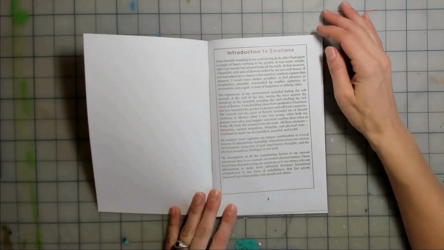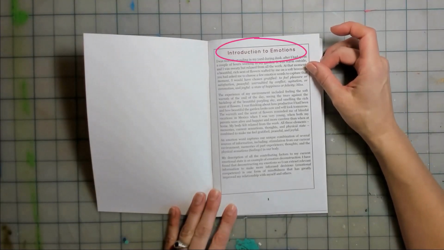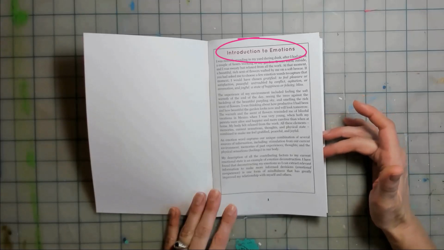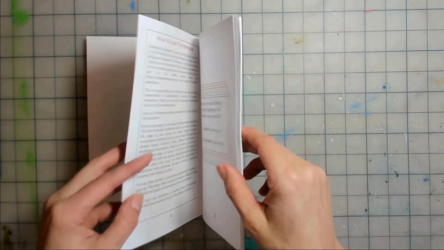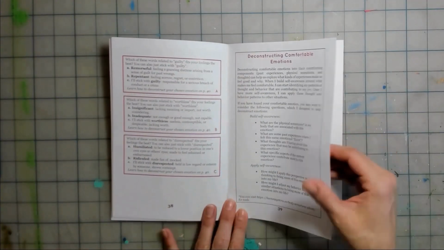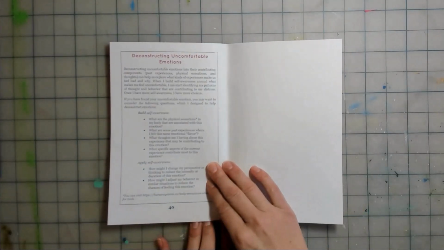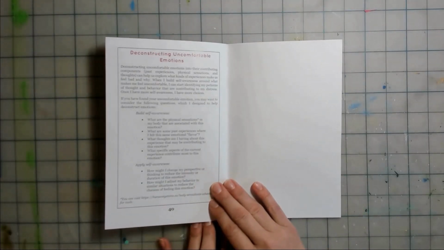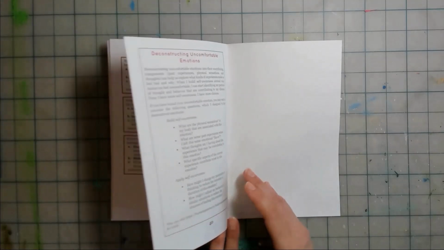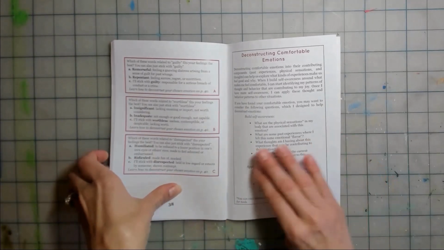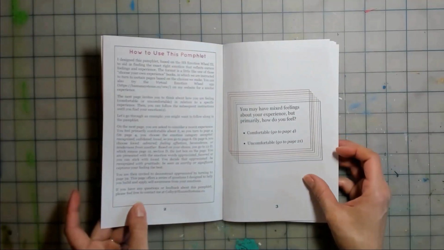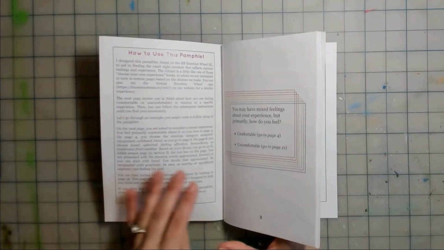There are a couple of revisions to the introduction to emotions that I think better explains emotions and emotion deconstruction. Also, the questions at the end on deconstructing comfortable and uncomfortable emotions I changed a little bit to focus on building self-awareness and applying self-awareness. And I also have updated links throughout the pamphlet to other information from Human Systems and other tools.